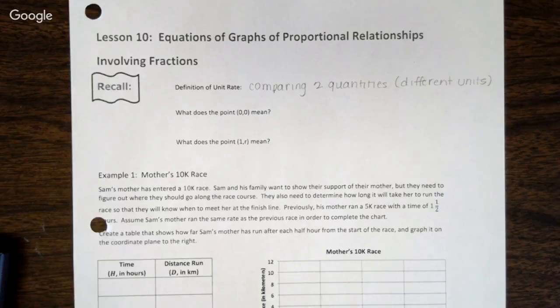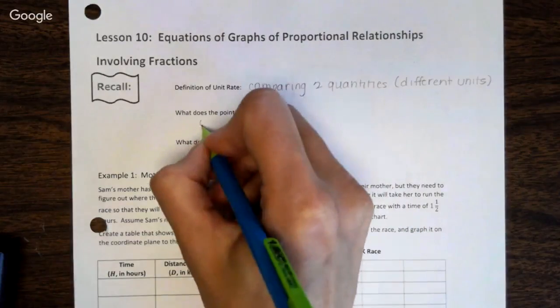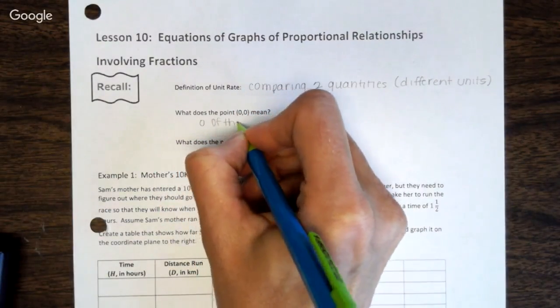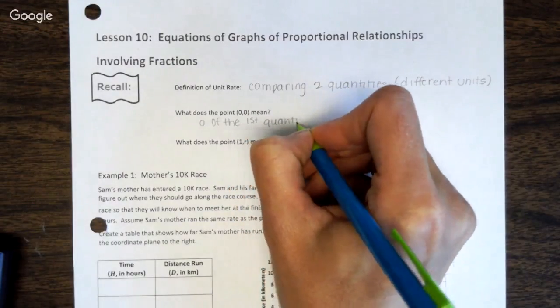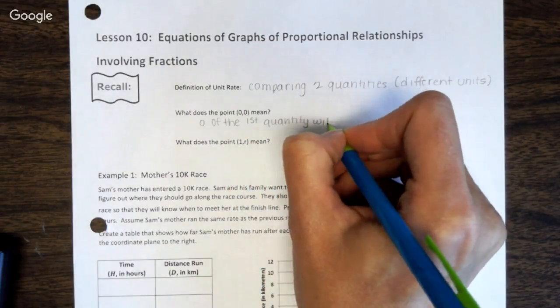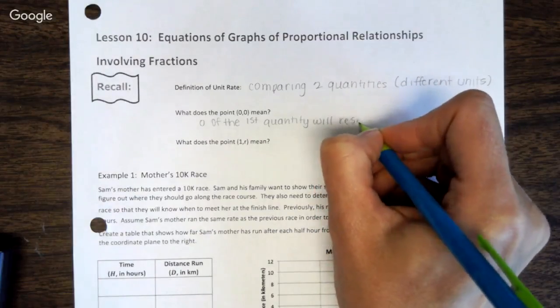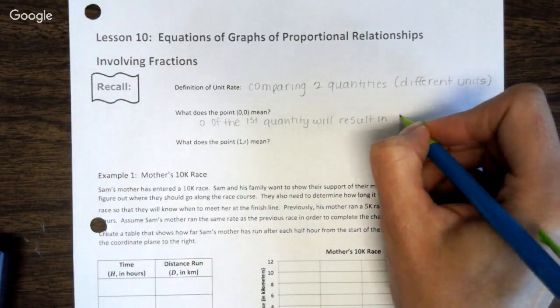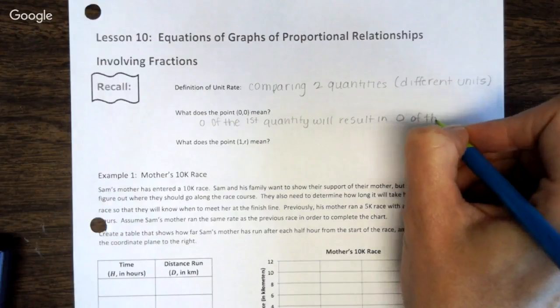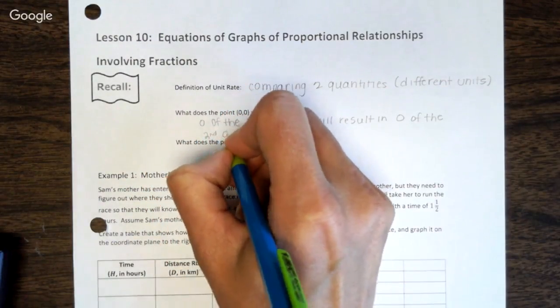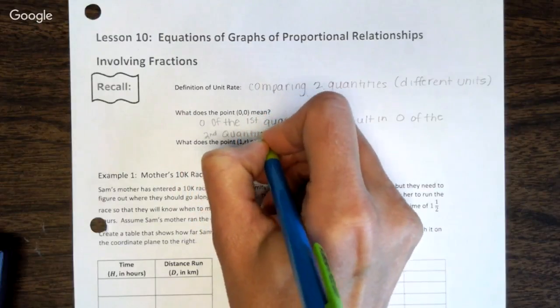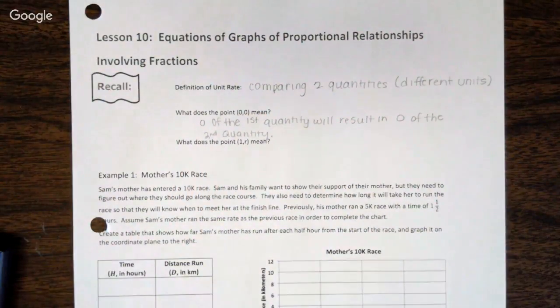So what does the point (0, 0) mean? This is what we learned in Lesson 9. That means 0 of the first quantity will result in 0 of the second quantity. And the quantities are usually labeled on the graph or in the table.